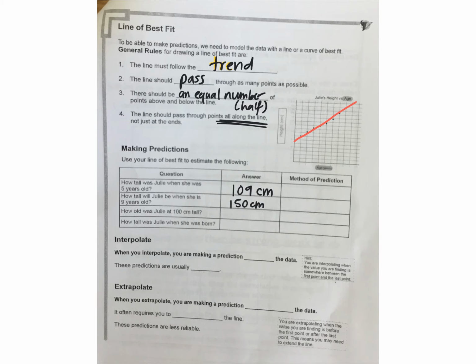How old was she when she was 100 centimeters? Roughly how old would you say? 4 years old. Good. 4 years old. And when she was born, which means she was 0 years old, how tall was she? 60, not 70. 70 is too high. 60.